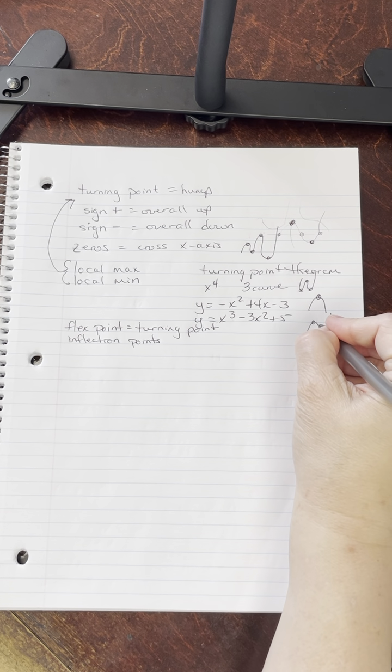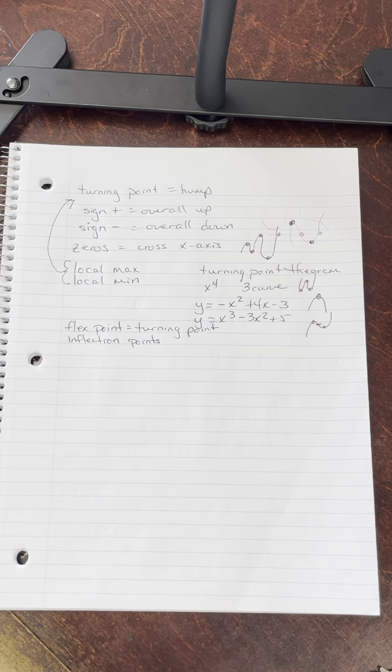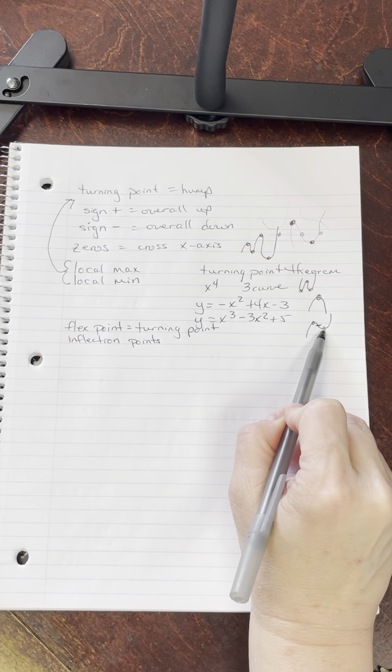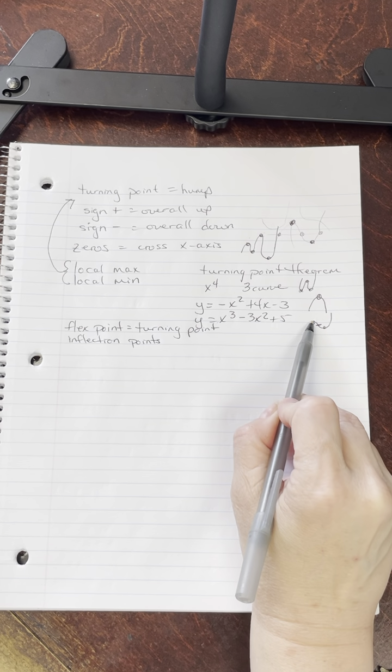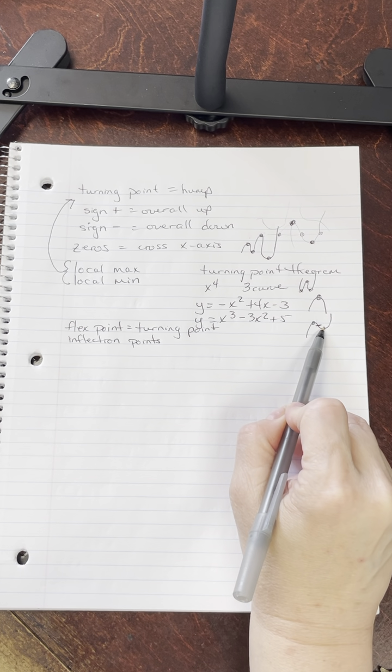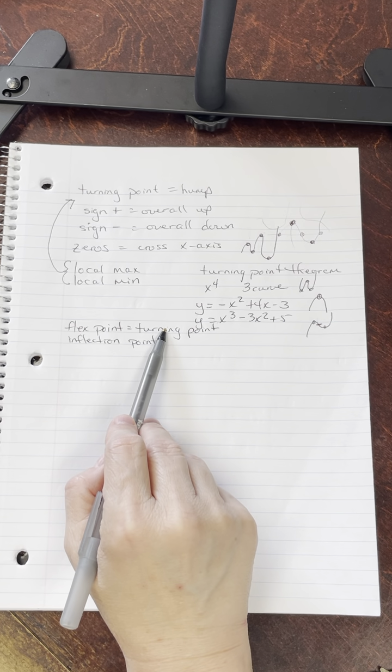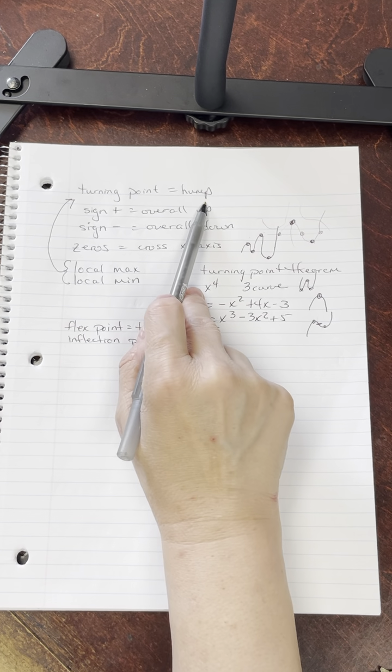And so the point at which that kind of changes is right here. So this would be a flex point, and this, the max and min points, would be your turning point. So even though in the definition they're saying a flex point is a turning point, it's not meaning the same thing as creating the hump.